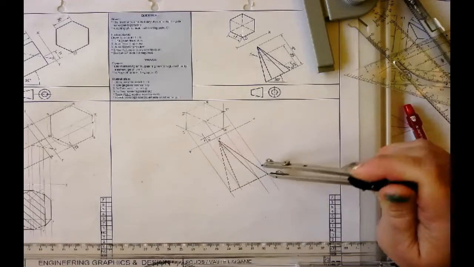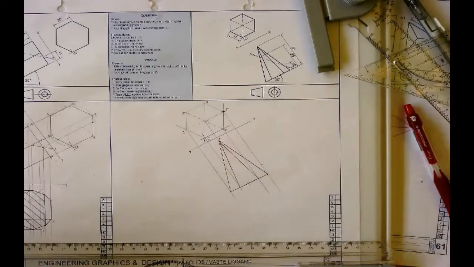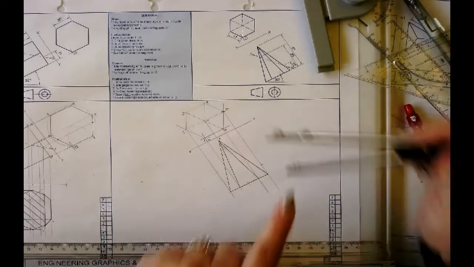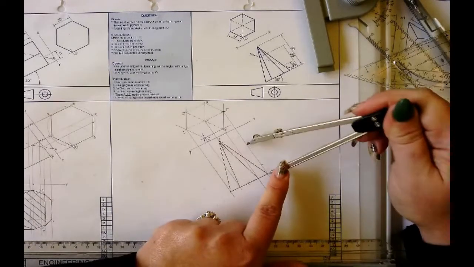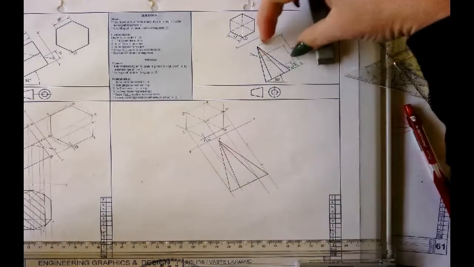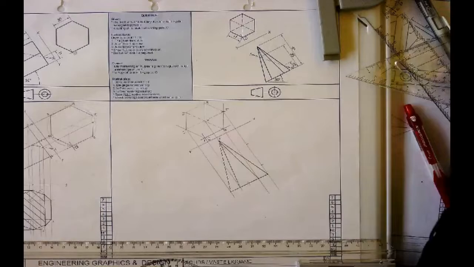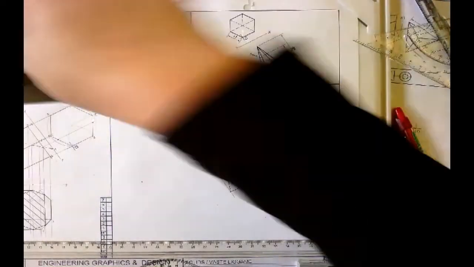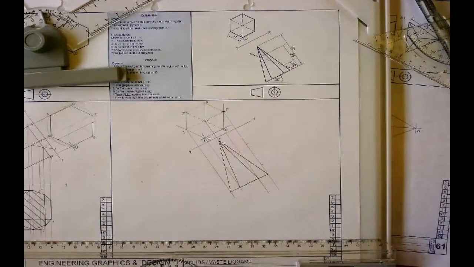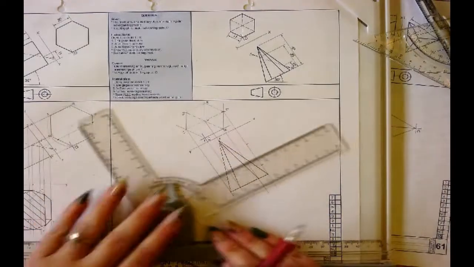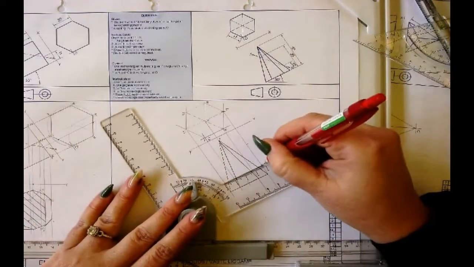Okay, so there's my 10 and then 35. And also up straight. If the dimension was on the angle of the cutting plane, then you would have measured it on the angle, but otherwise we don't. We measure it straight, and then you just do projection to the point where it's supposed to go.